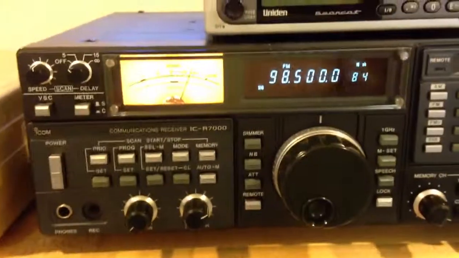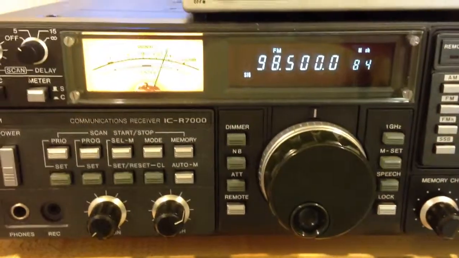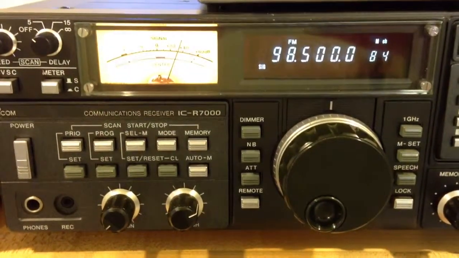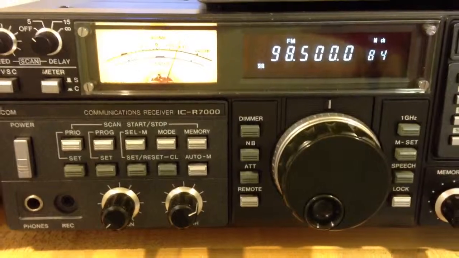Anyway, this shows the power of using SDR, that we can transmit all these channels simultaneously out of one piece of hardware.